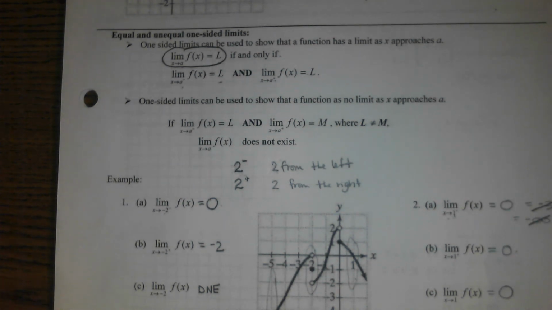There's not any really much written work. It's all looking at the graph.